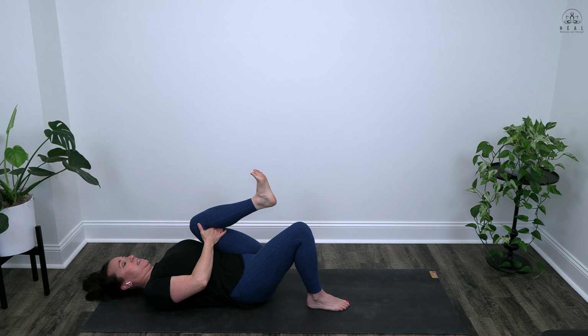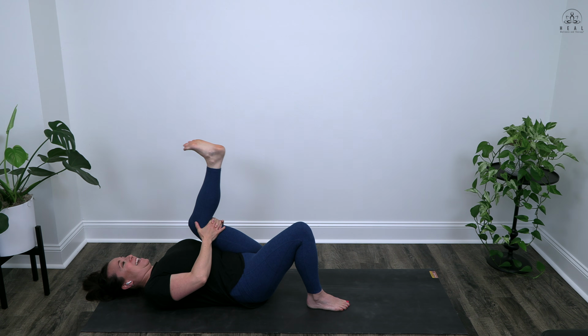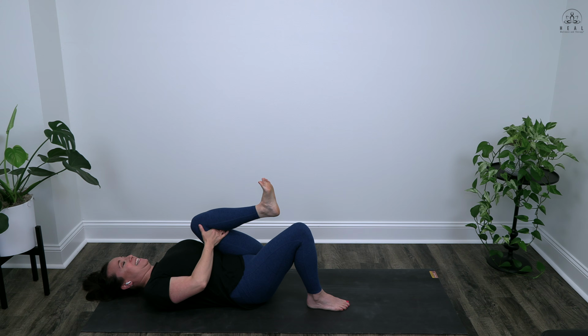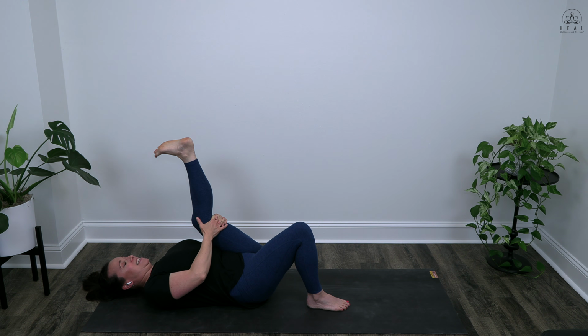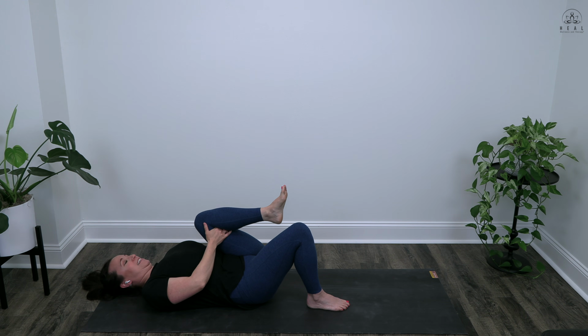Exhaling and relaxing. That shaking, by the way, is just your quads getting a good workout. Don't worry about it. Inhaling, straightening that knee. Exhaling and relaxing. Let's do one more time. Inhaling, straightening that knee. And exhaling and relaxing.